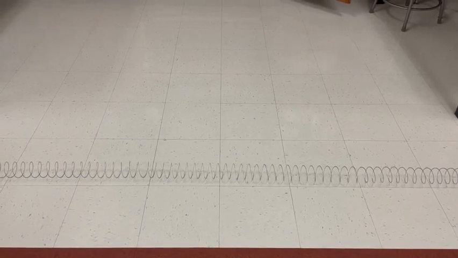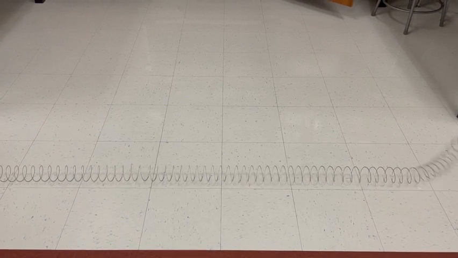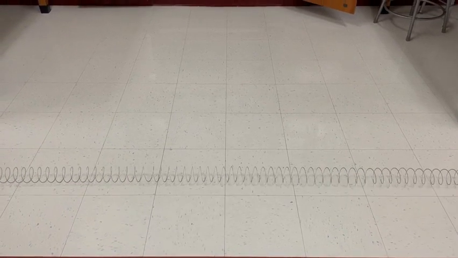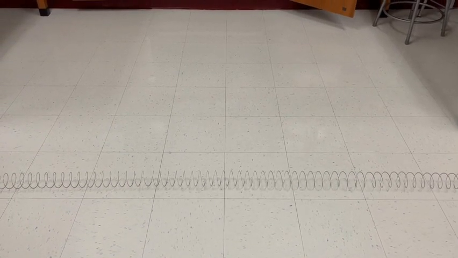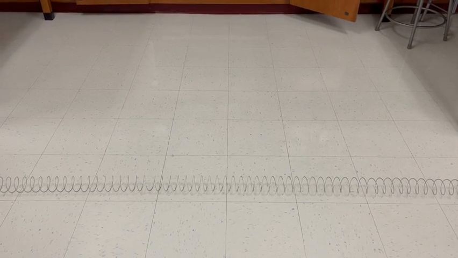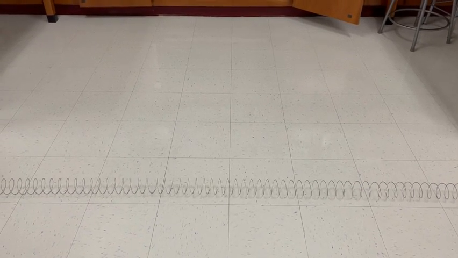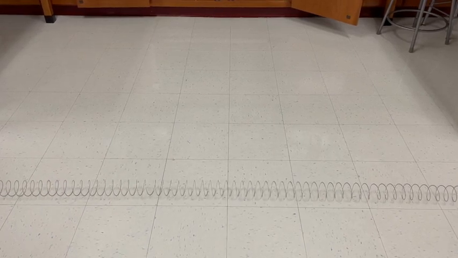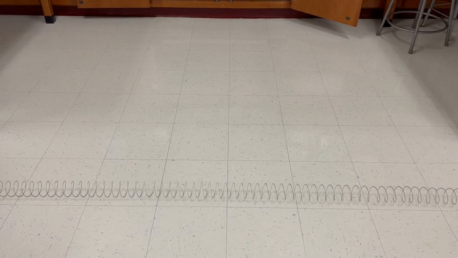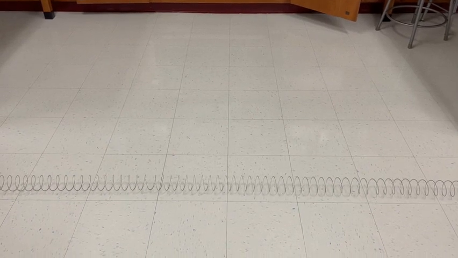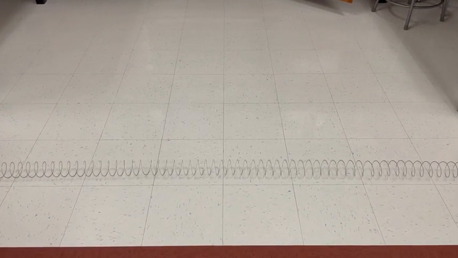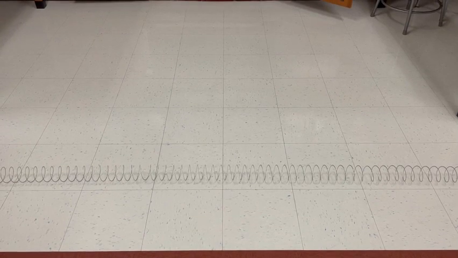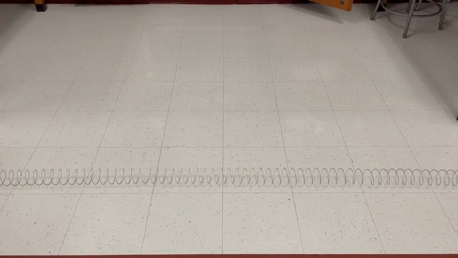Okay, so we are going to demonstrate a transverse wave and a pulse. The first thing I'm going to do is a pulse, which is just a quick flick of the wrist. And you can see that the wave traveled in that direction to the left and then came back on the right. What you should have noticed is it wasn't as big when it came back as it was when it went. And so that is just because of energy loss due to the friction between the coils and the tile.